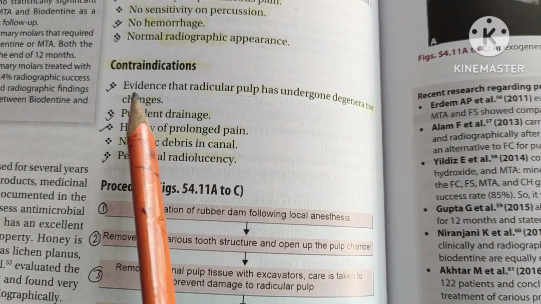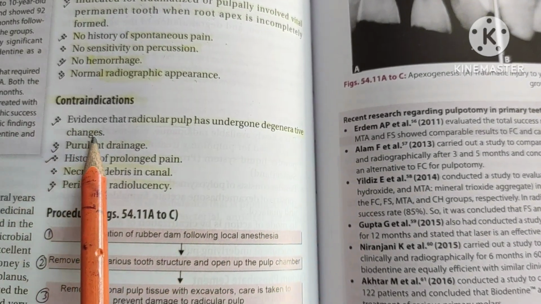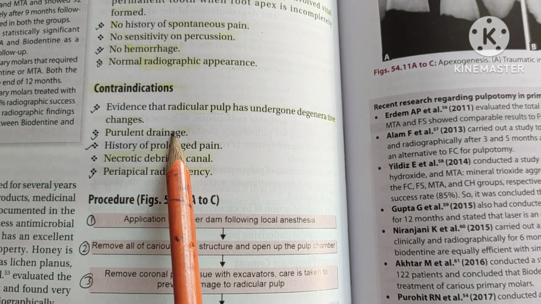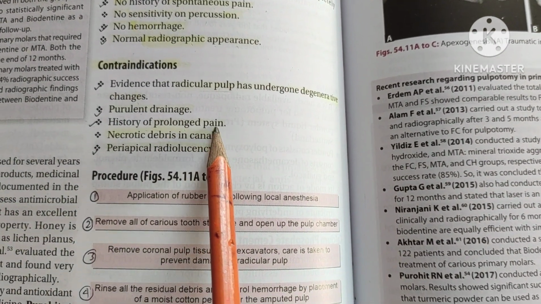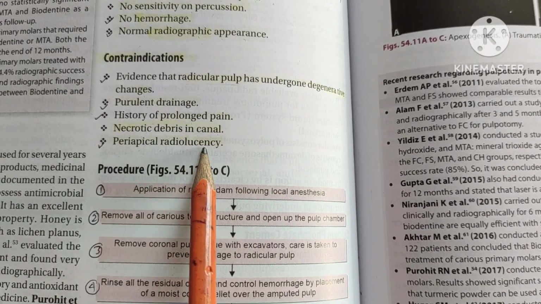Now the contraindications: evidence that the radicular pulp has undergone degenerative changes, purulent discharge, history of prolonged pain, necrotic debris in the canal, and periapical radiolucency.